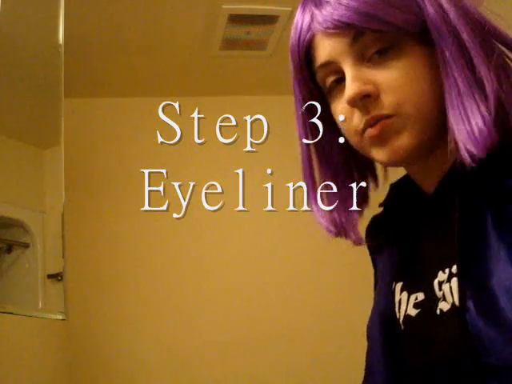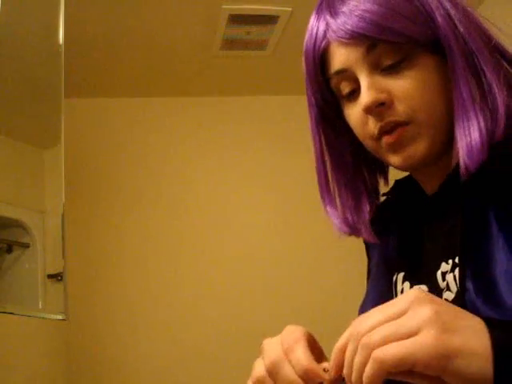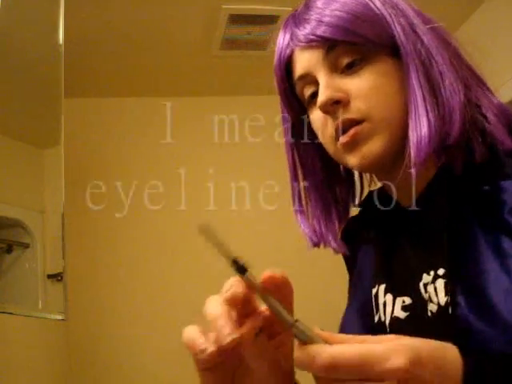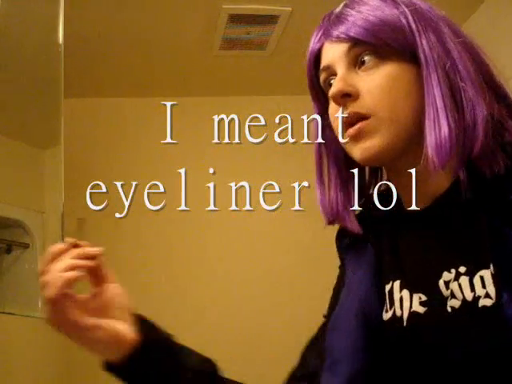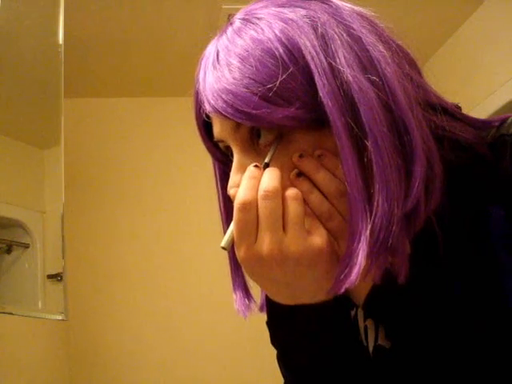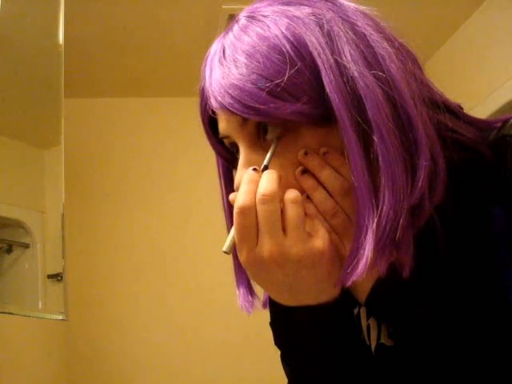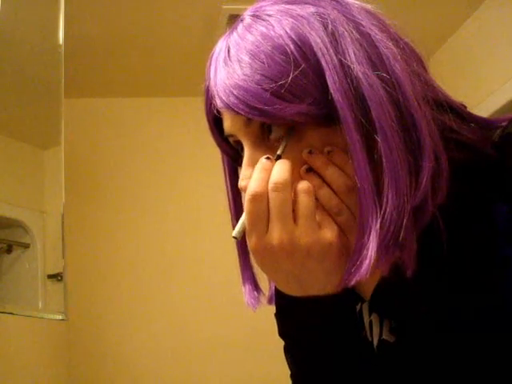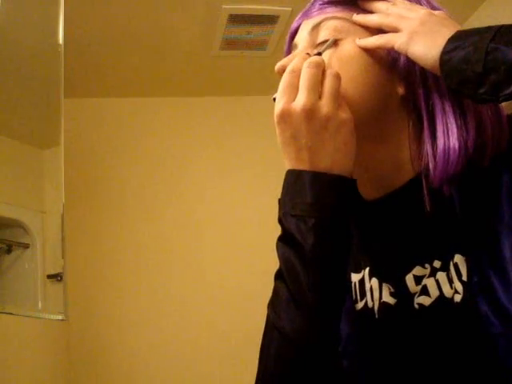I'm going to stop doing the skin for right now, and I'm going to move on to the eyes. The first thing with the eyes is an eyebrow pencil. This is a more liquidy one. And all you want to do is just draw on the bottom and then draw along the top.